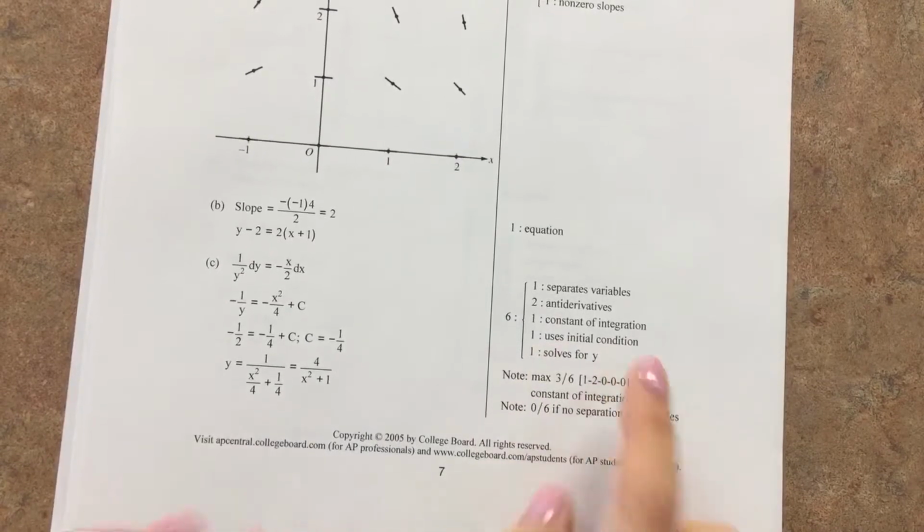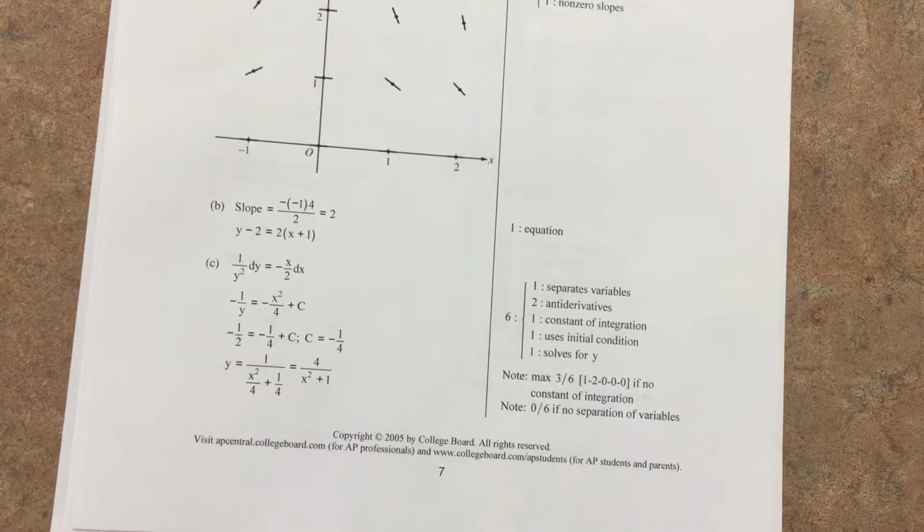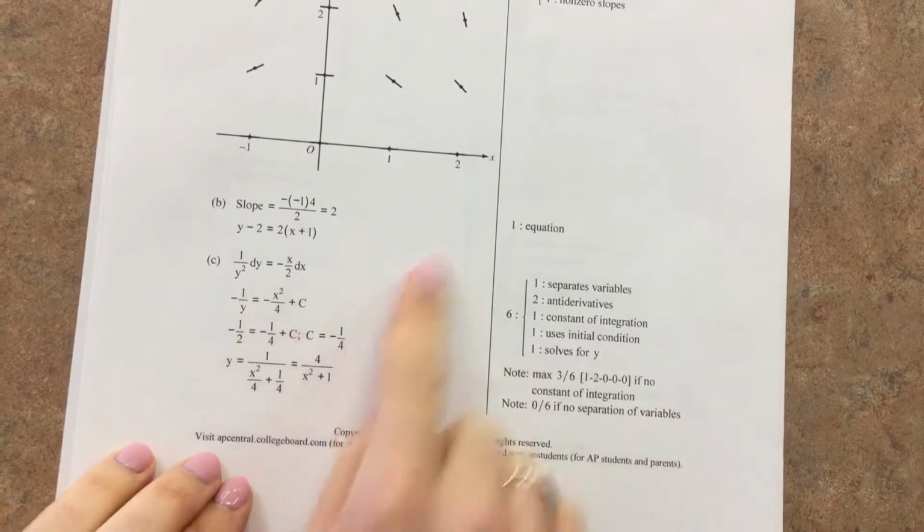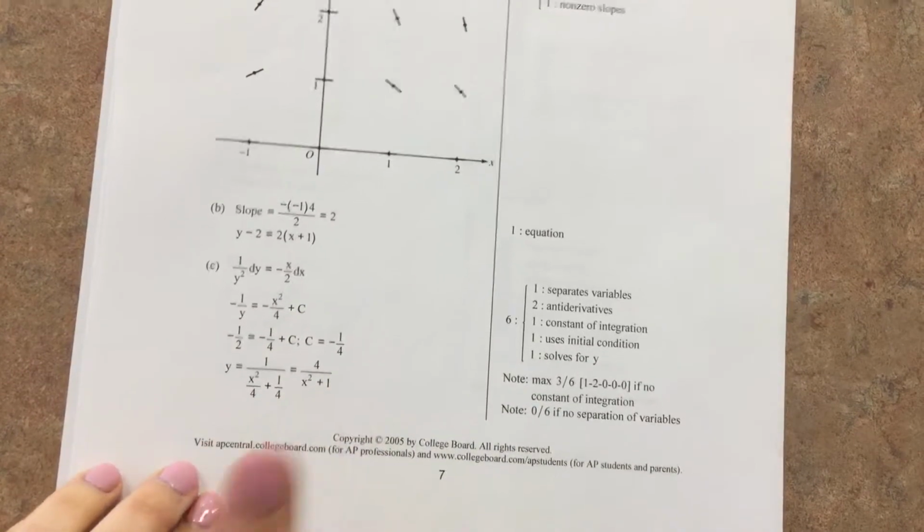Using the initial condition means subbing in the -1 for x and the 2 for y. So actually subbing it in at all will get you a point, even if you don't necessarily do the work correctly from that point on. Just using it will give you a point, and then solving for y correctly. So eventually getting yourself down to this point.